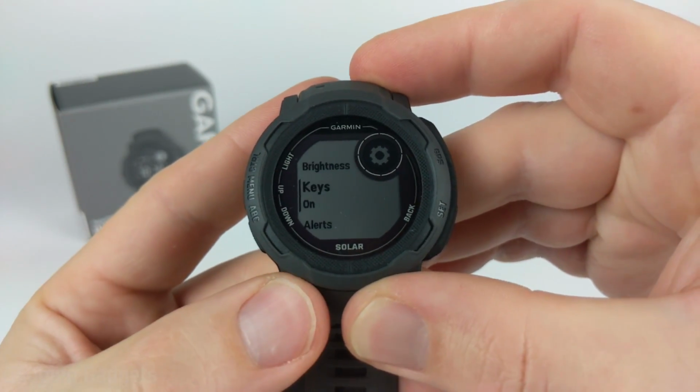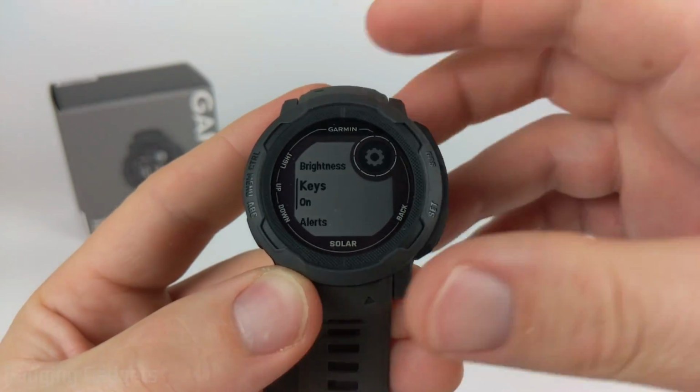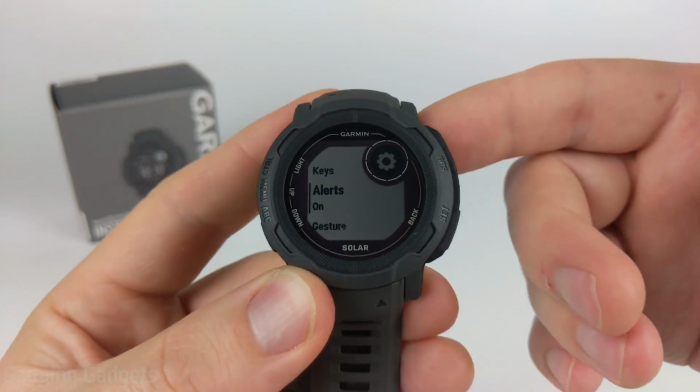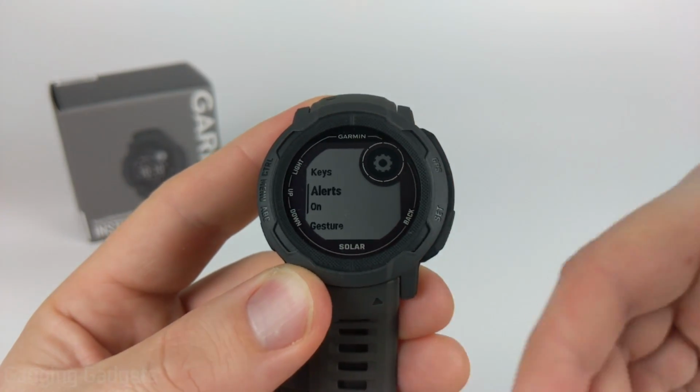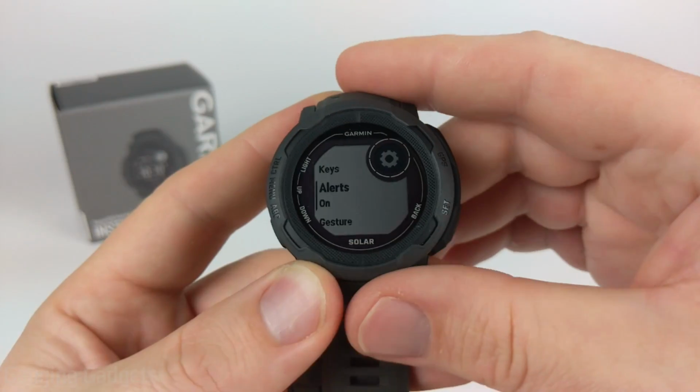After that, we have keys. And this is where any of the keys on the watch will turn on the backlight. We have alerts. So this is any notification, including the custom alerts you just set up for time. But if you get a text message, something like that, it'll also turn on the backlight.